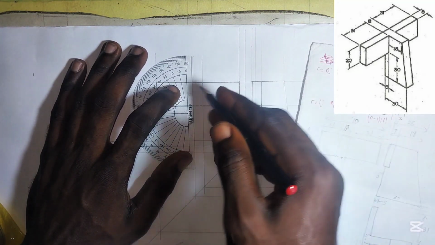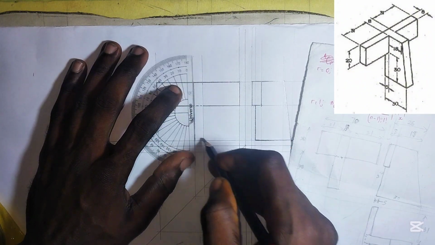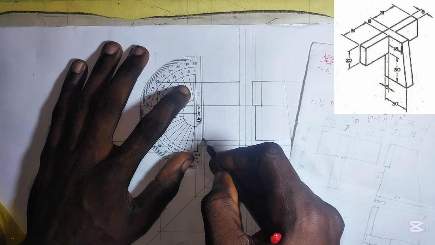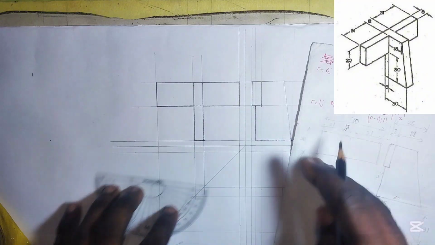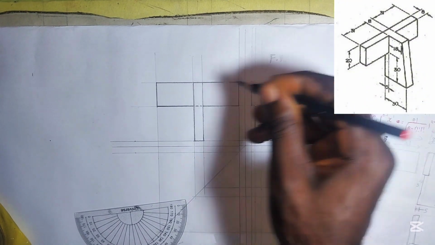But you can see this slant space as a rectangle. And it will go entirely upward. Then after that, it will join. So this is for the side. So this is for the front. This is for the side.